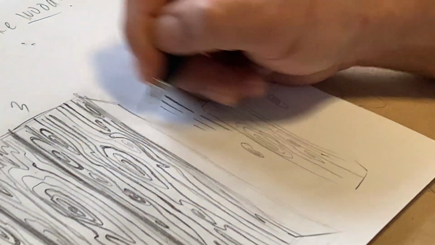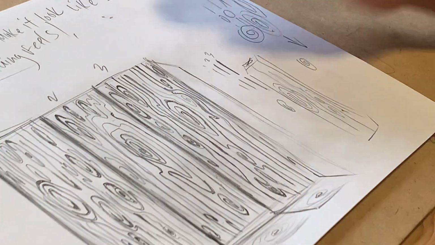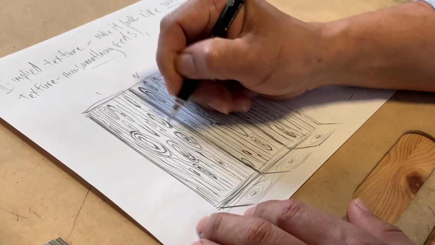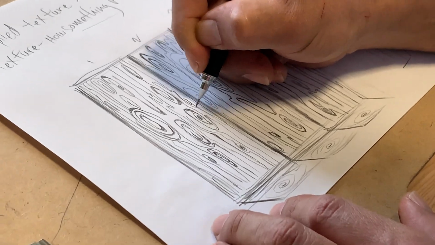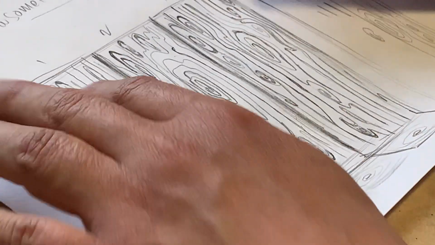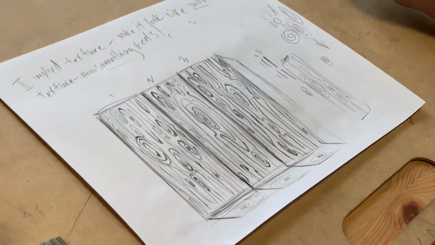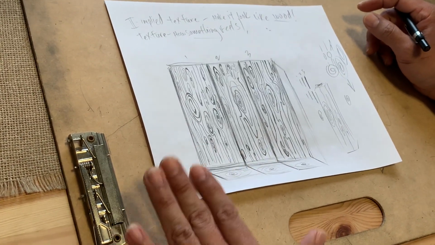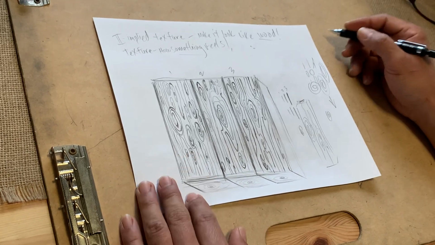And that, guys, is how we make something look like wood, by using ovals and curved lines. So I hope you approve, guys. And here's what I want to see for the first implied texture assignment. And we're going to continue with this.